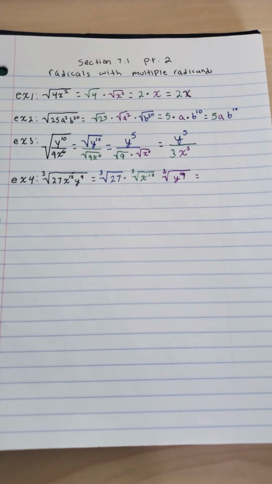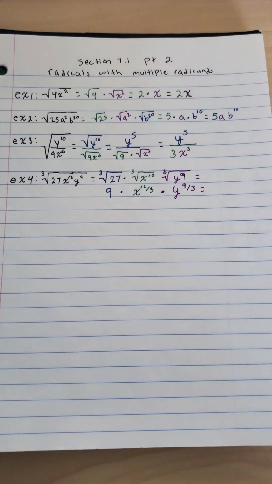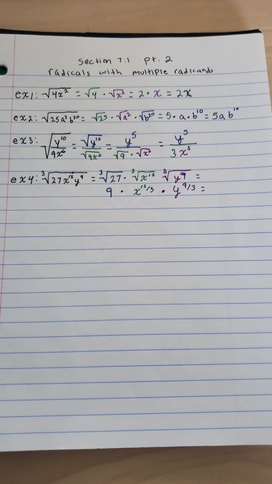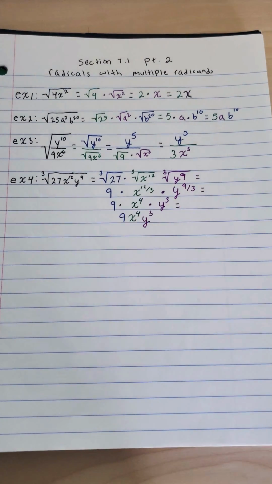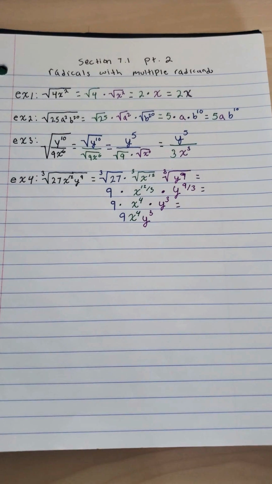So remember that cube rooting is like breaking up into three parts, or 1/3. So now when we put them in fractions, we get 9 times x to the 12 over 3 times y to the 9 over 3, and we just divide our exponents to get 9x to the 4, y to the 3.